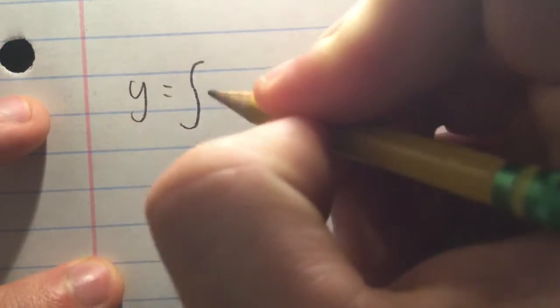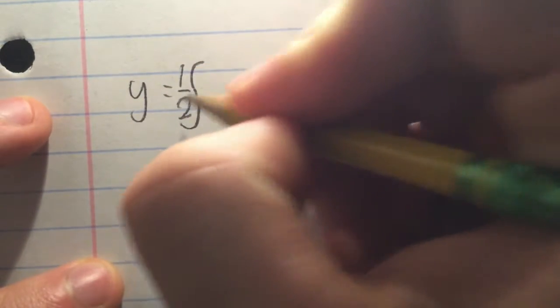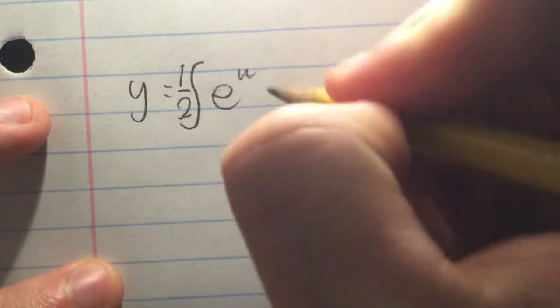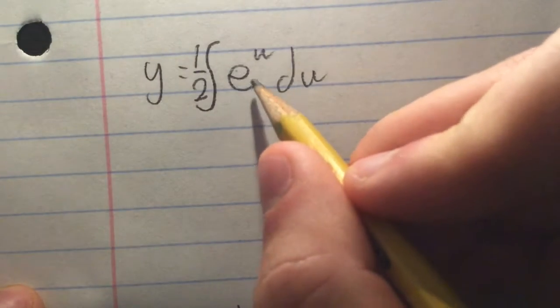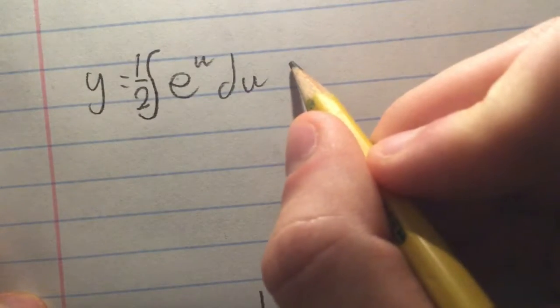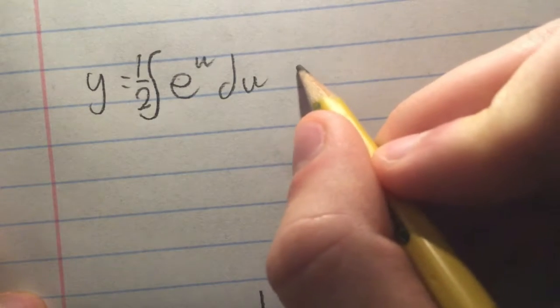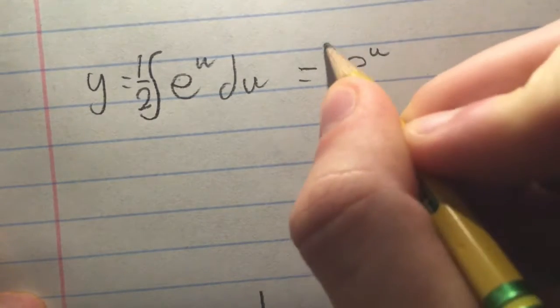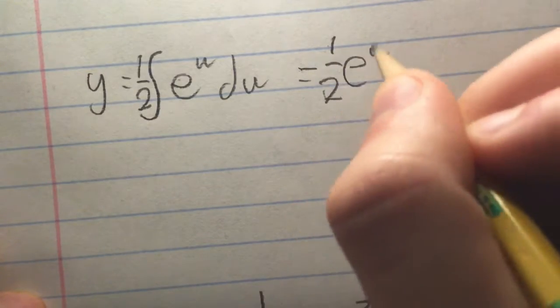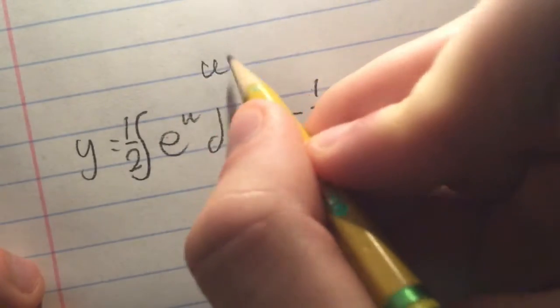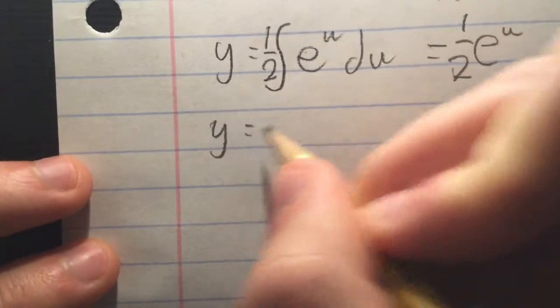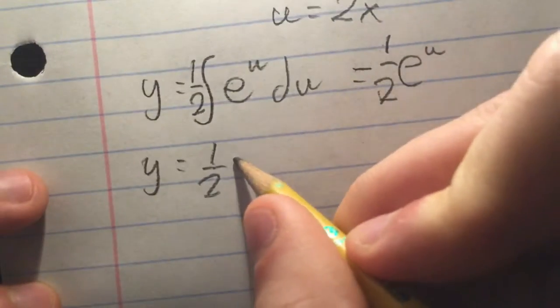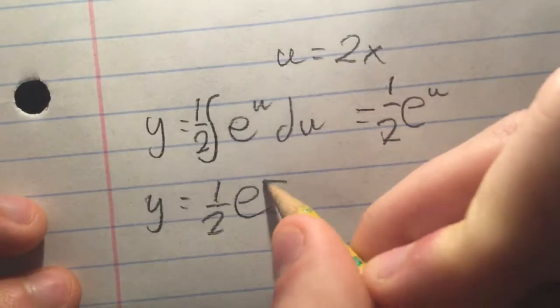So I'm going to go over to the top here so we have a little bit more room in order to work out this integral. So we're going to put the 1/2 outside, actually, because you can do that if you just have a constant multiplier, and that makes this a lot easier. So we have e to the u. What's the integral of e to the u with respect to u, of course? It's just e to the u. And we take that 1/2 and it just stays there. So we have 1/2 e to the u. And then don't forget that our u is equal to 2x. So we got y equals 1/2 e to the 2x.